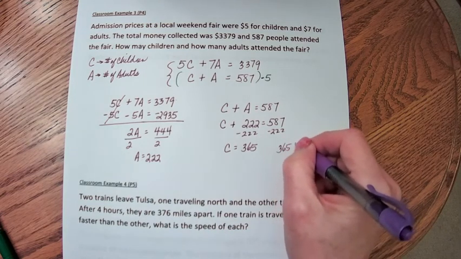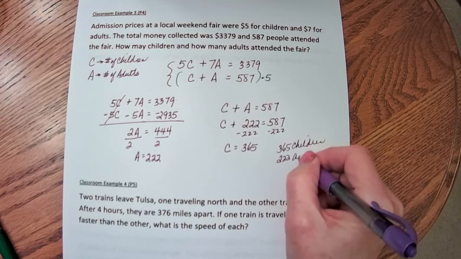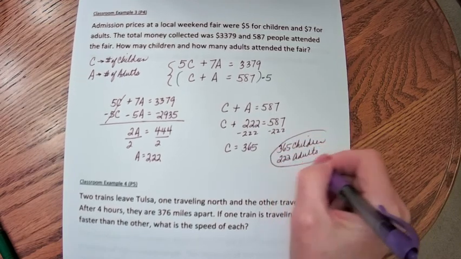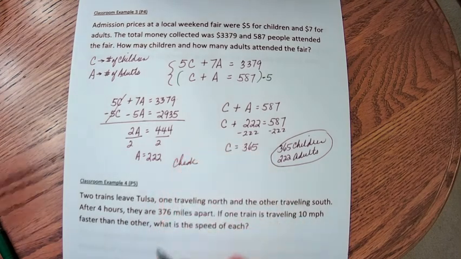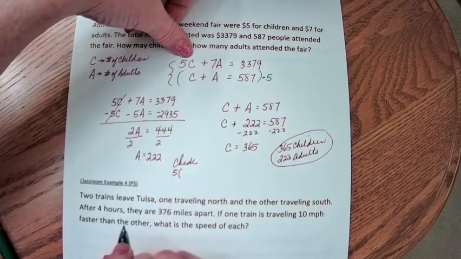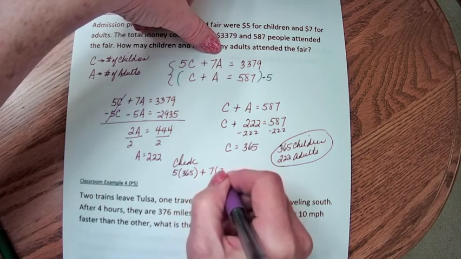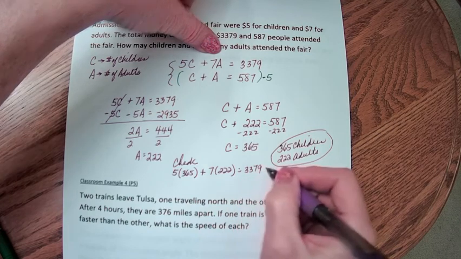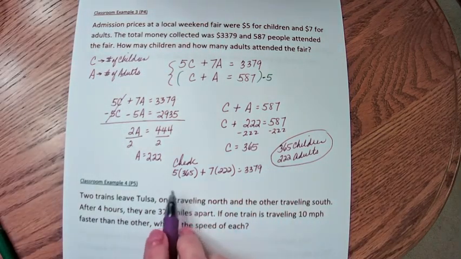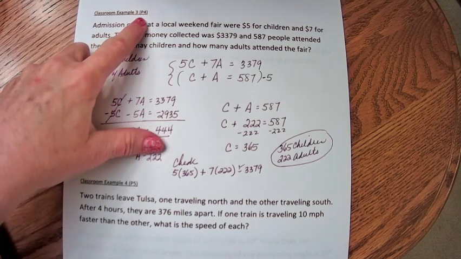So we would say 365 children, 222 adults. That would be your answer. And if you wanted to check your answer, you would say 5 times 365 plus 7 times 222, and check and make sure that that's 3,379. And it would check out. So you're going to try practice 4.